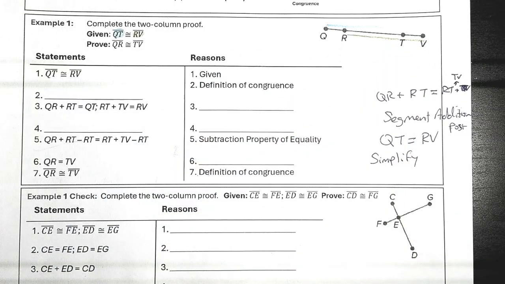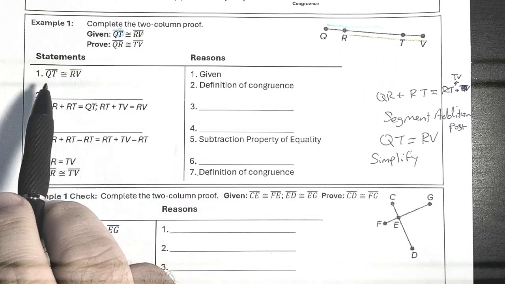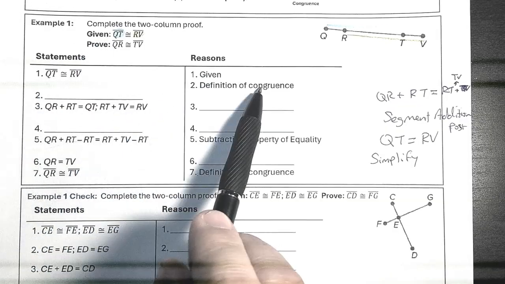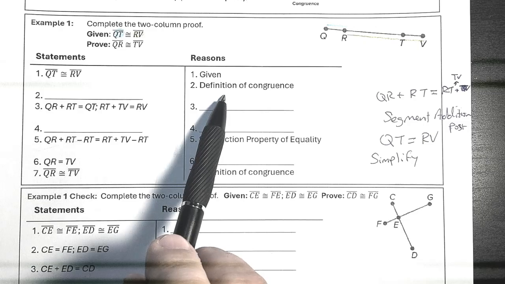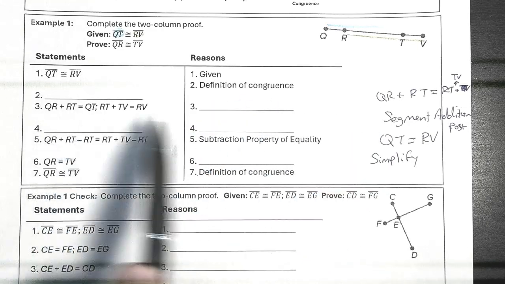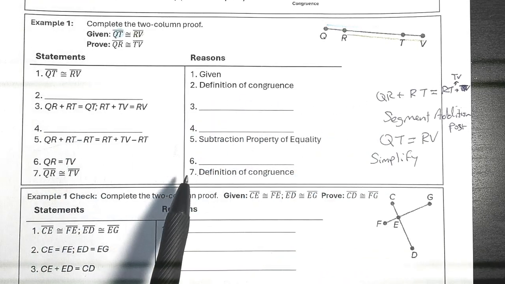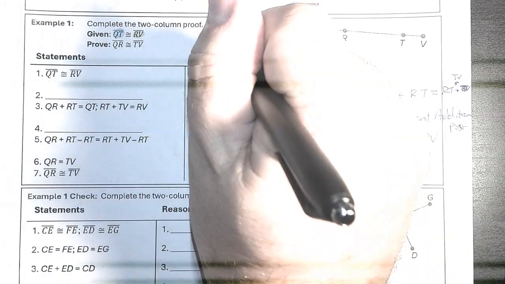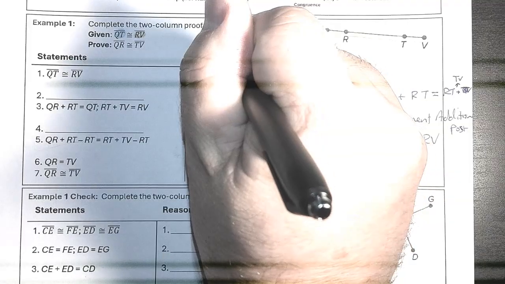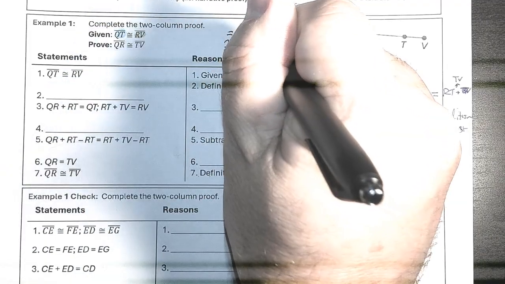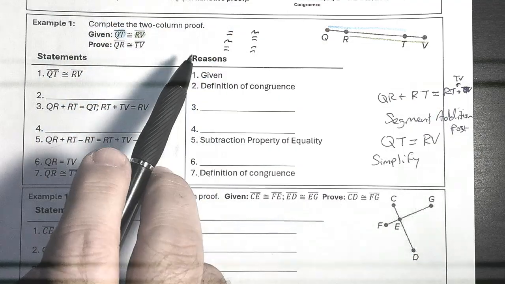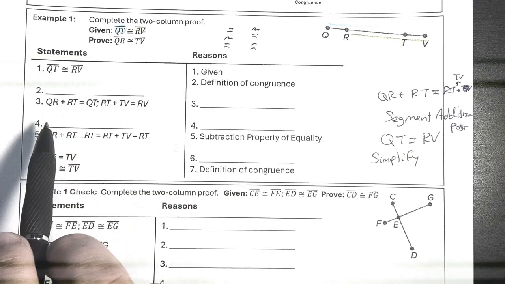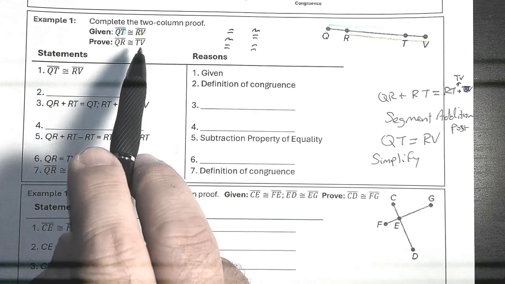So they want us to prove that QR, so this little guy, is congruent to this little guy. So first thing was what they gave us. It's given. All right, number 2 is blank, and the definition of congruence. I have 2 choices that look like they go over here, this one and this one. I can tell you the definition of congruence. Anytime you have something that's equal, then you go to congruent, or if it's congruent, then you go to equal. So right here, if it's the same 2 letters, like QT, RV, they're congruent.